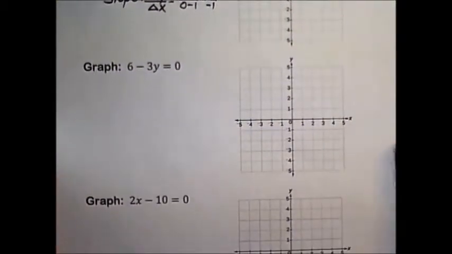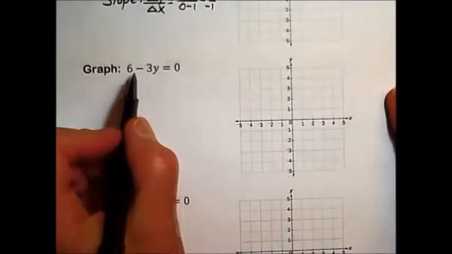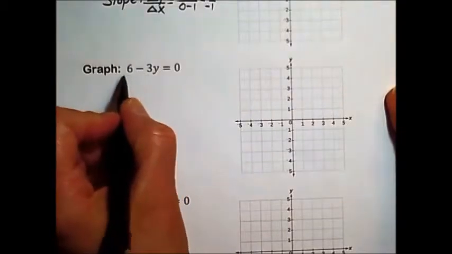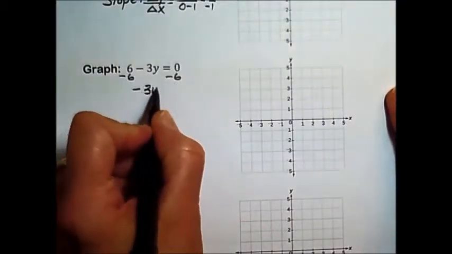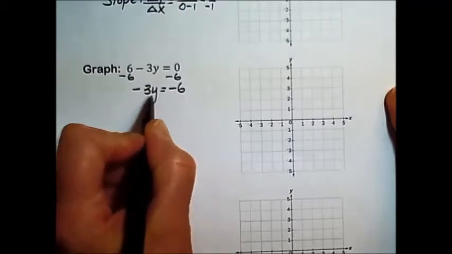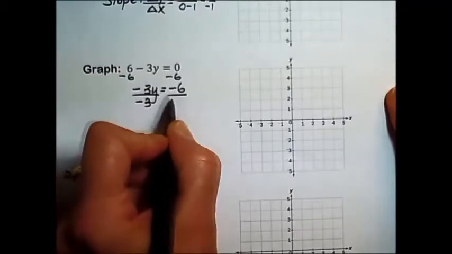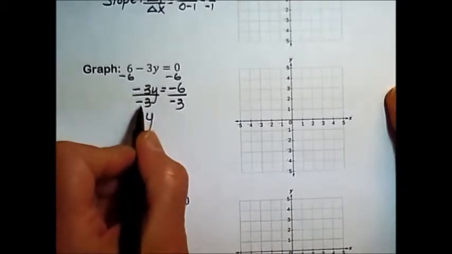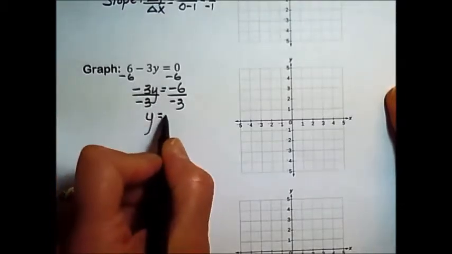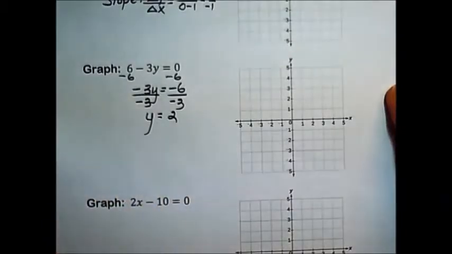Well, let's look at this next example. Before we graph this, we need to get y by itself. So we will subtract a 6 from each side, or take it to the other side, changes its sign, divide both sides by negative 3 because we still don't have y by itself. The negatives cancel out, the 3's cancel out, and we end up with a positive 2.